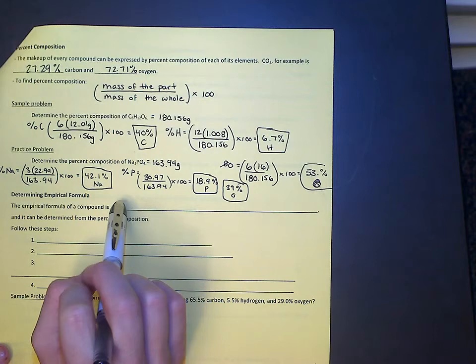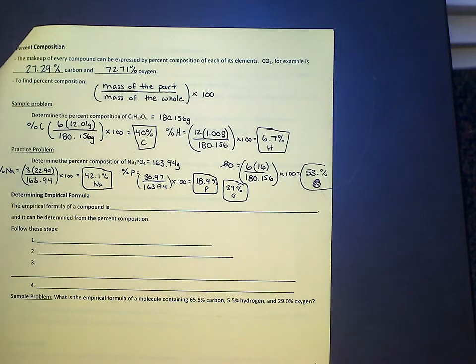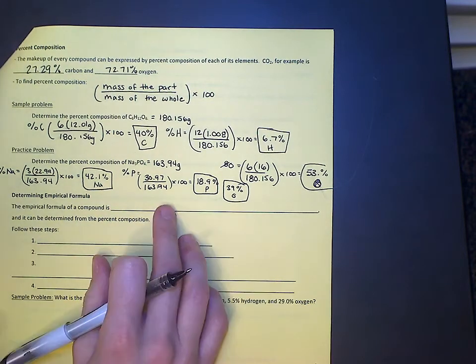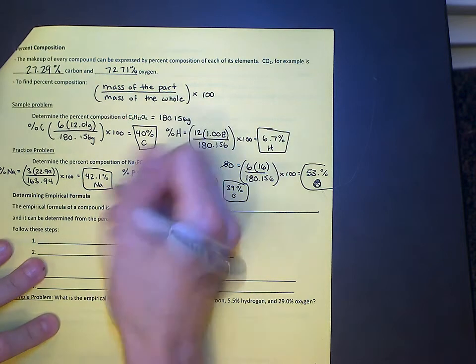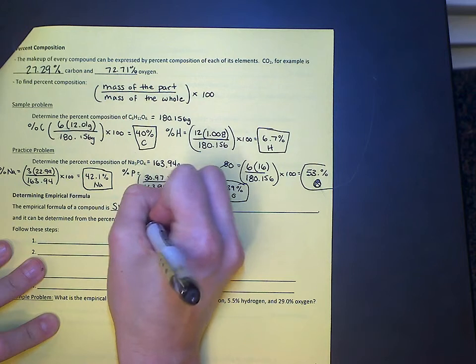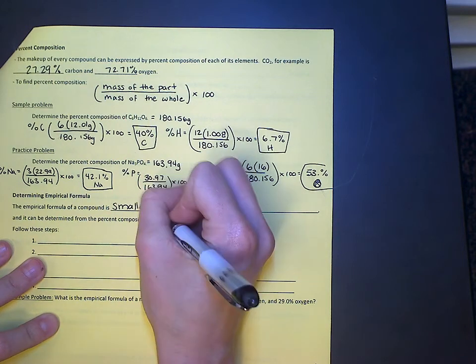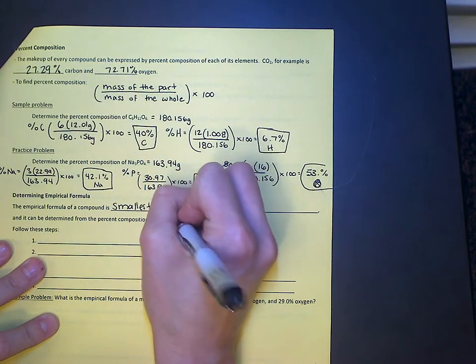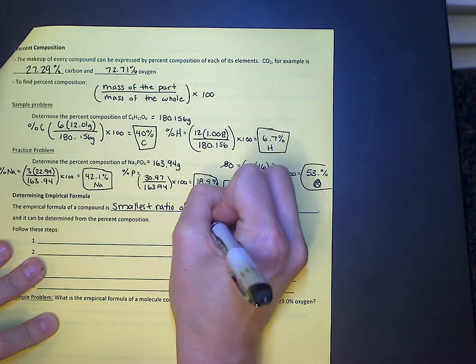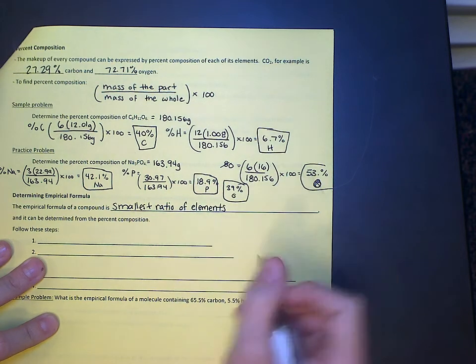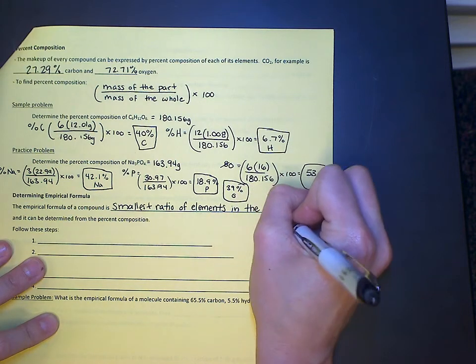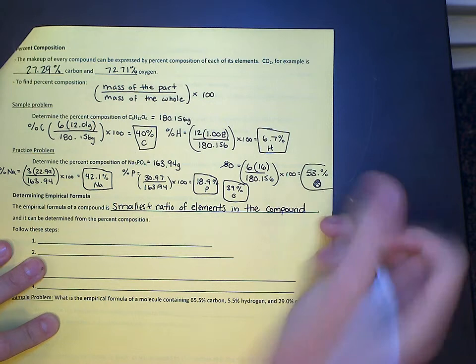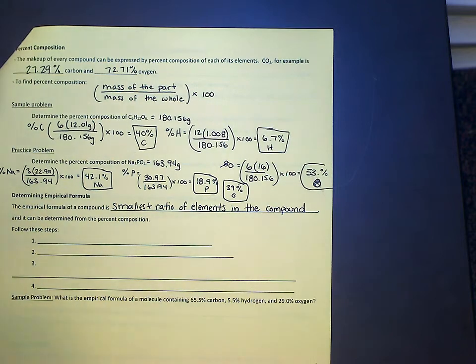Empirical formula is a little bit different. I wouldn't say it's too much more difficult. So the first thing you have to figure out is the empirical formula of a compound is the smallest ratio of elements in the compound. Okay, and that tends to throw people off sometimes, but let me give you a few examples.